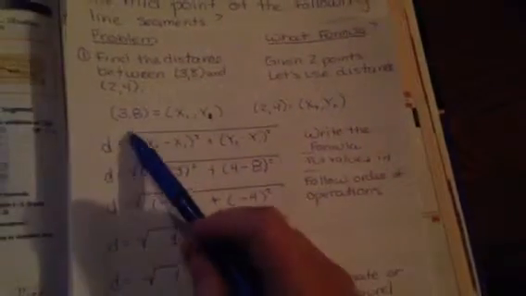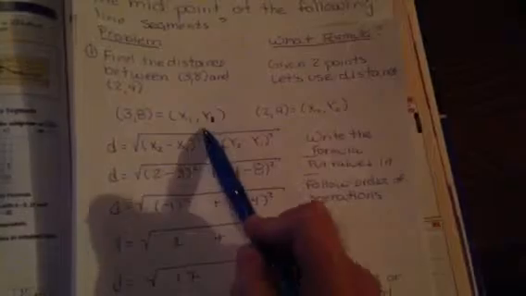So which one do we use? Well, just like Superman, it depends on the situation. So let's try. Here's a problem. Find the distance between 3, 8 and 2, 4. What formula? Well, we're given 2 points, so we're going to use the distance formula. So if we call 3, 8 x1 and y1, and we call 2, 4 x2 and y2, we write our formula. We put our values in.